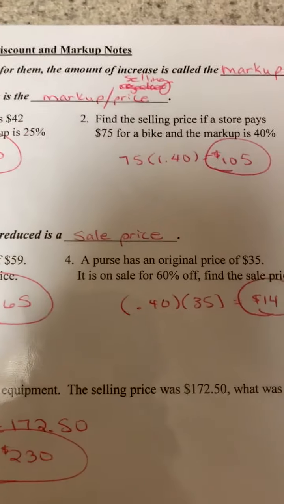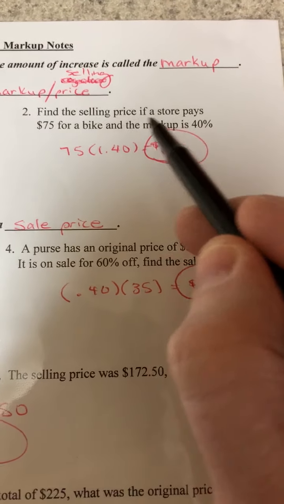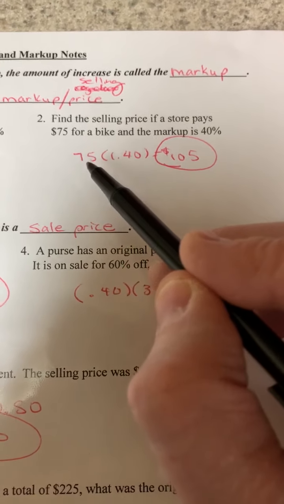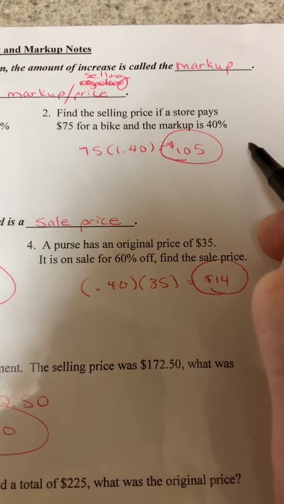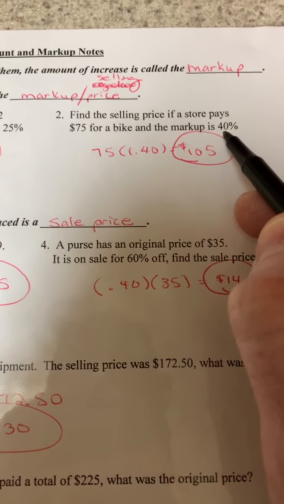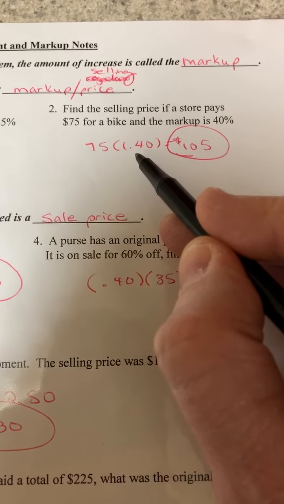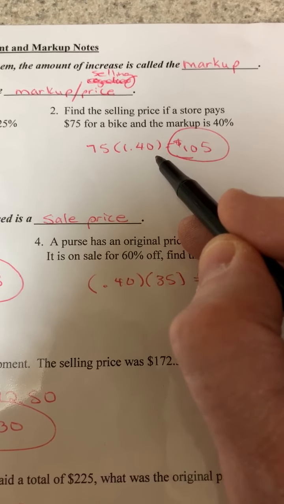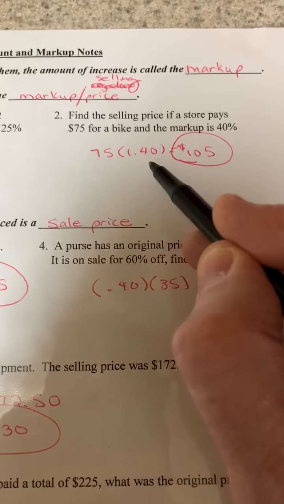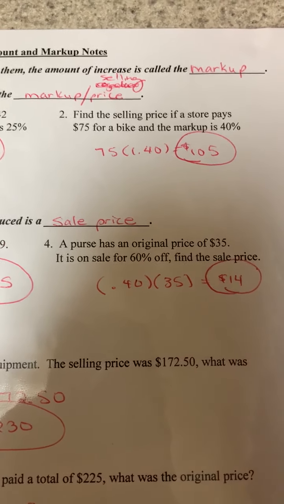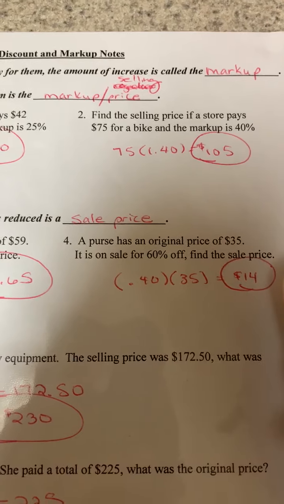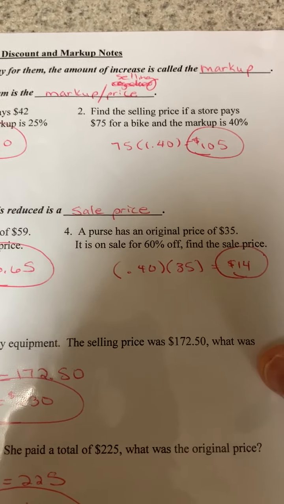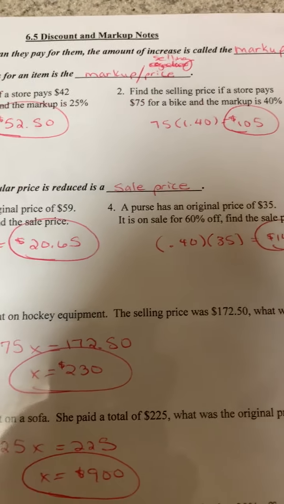Okay? Moving on to number 2, same circumstances. Find the selling price if a store pays $75 for a bike and the markup is 40%. So you're paying 100% of it and 40% more. So you're paying 140%, 1.40. 75 times 1.40, $105. So they paid 75, you're going to pay 105, so they can make their profit off of you to keep their store running.